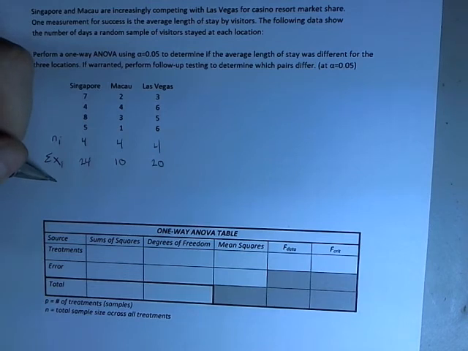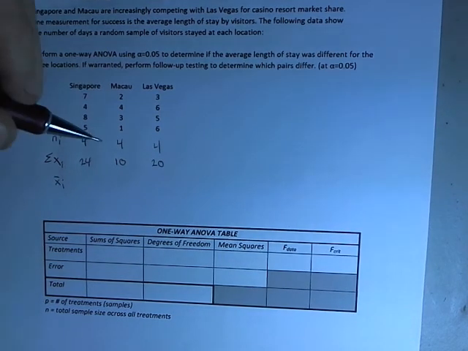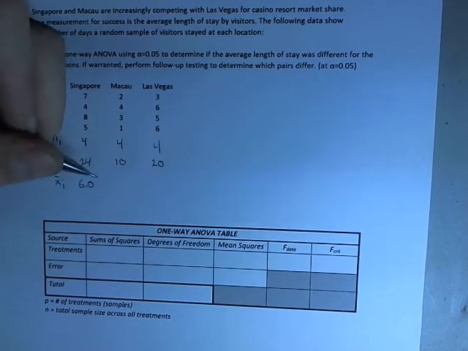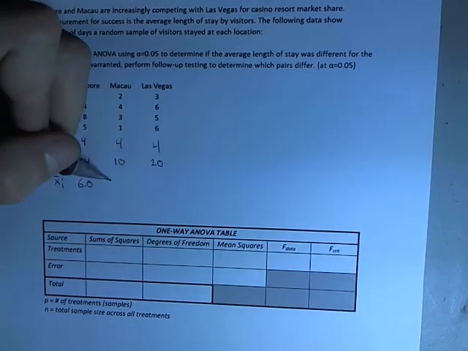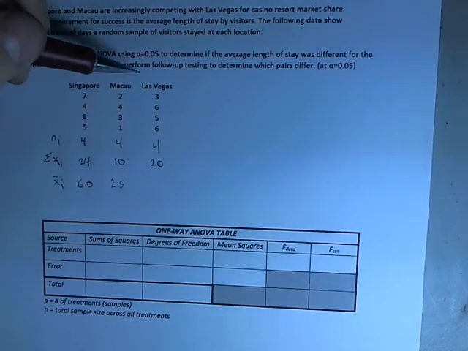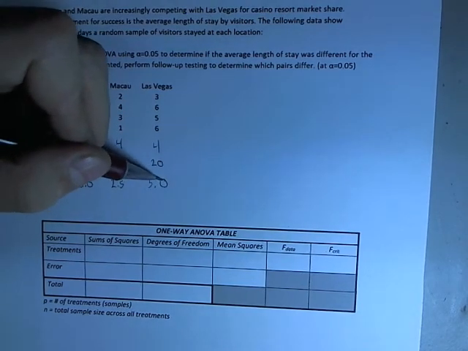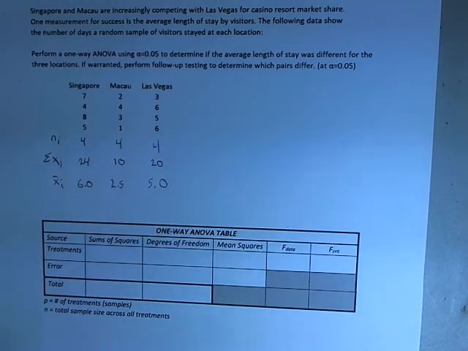Now, having those 2 pieces of information, we can compute each sample's sample mean: 24 divided by 4, 6.0; 10 divided by 4, 2.5; and finally for the Las Vegas sample, 20 divided by 4 is 5.0.